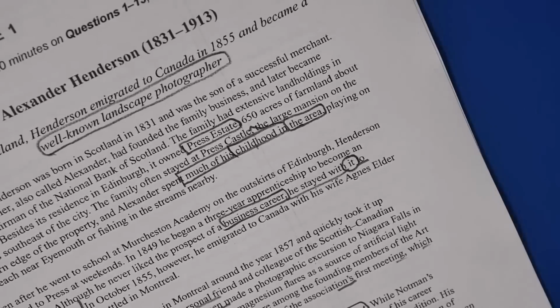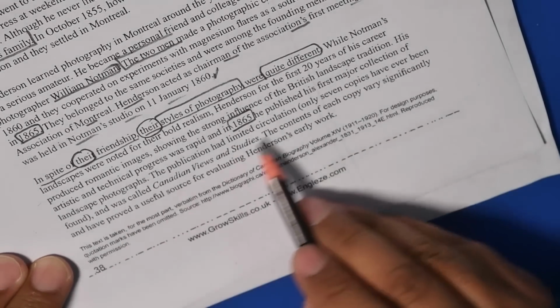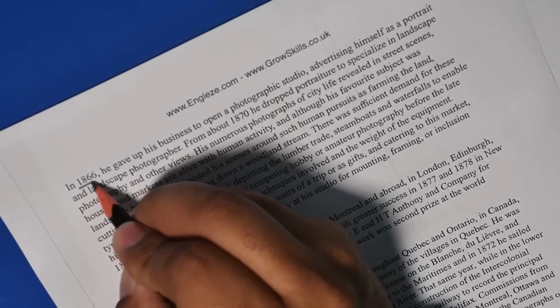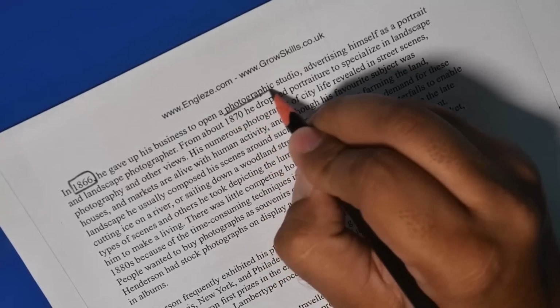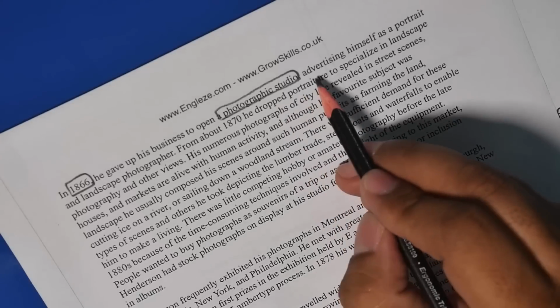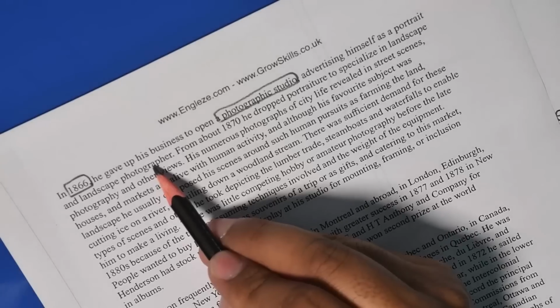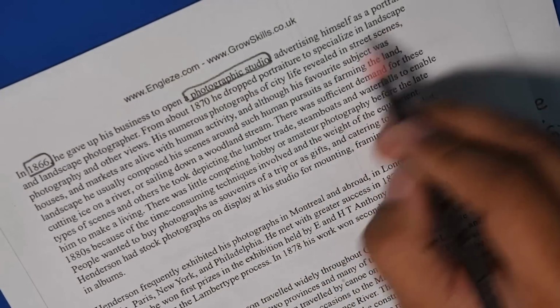Now let's go on. We need to find the word studio. 1866. I found 1865. Okay, we need to scan. Over here in 1866, yes, he gave up his business to open a photographic studio. Now we need to find out whether that studio was near or far. Advertising himself as a portrait and landscape photographer. From about 1870, he dropped portraiture to specialize in land.